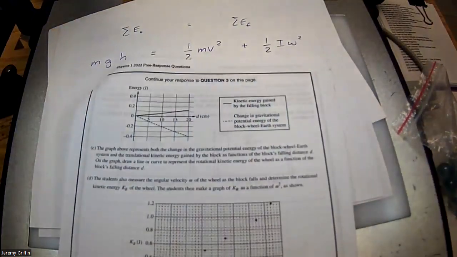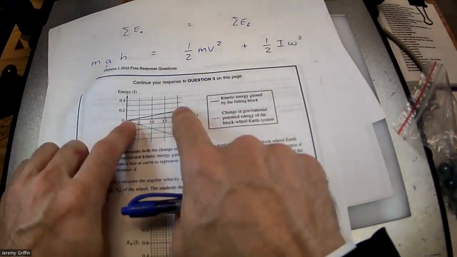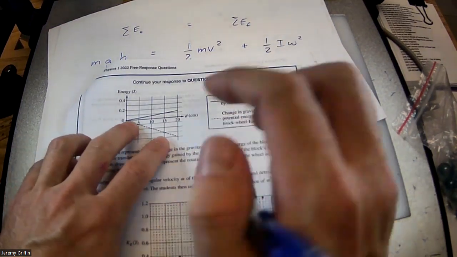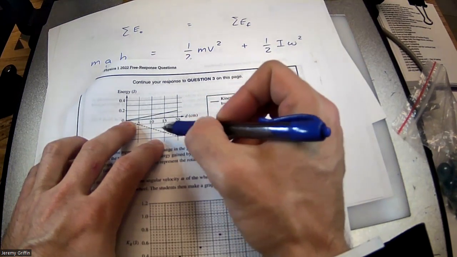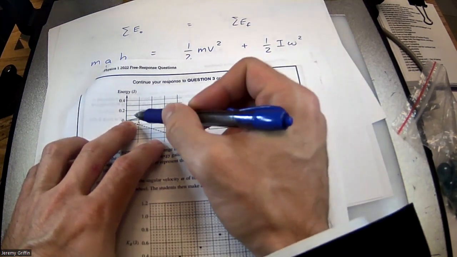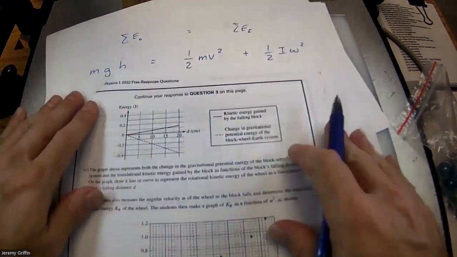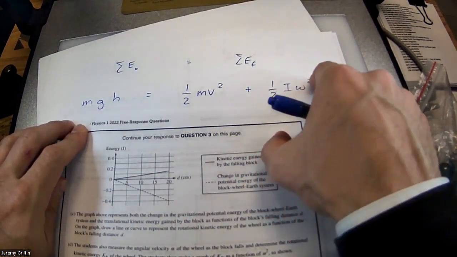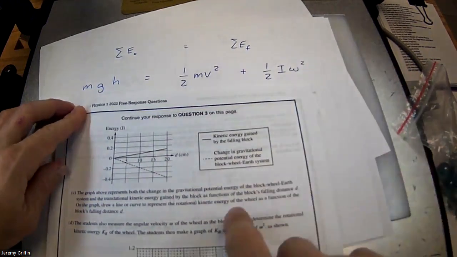Okay. All right. Now we're looking at the kinetic energy gained by the block and the gravitational potential energy lost by the block. See how there's more gravitational potential energy lost than kinetic energy gained? But that's exactly what I would have predicted because of this right here. Remember, students have been forgetting about this right here. But that's where this is going to come in.